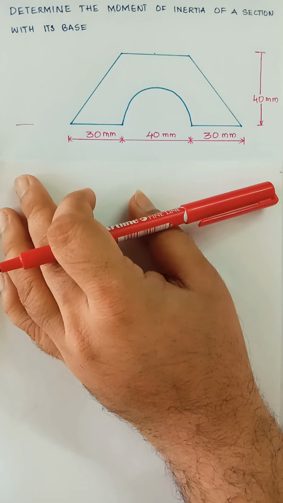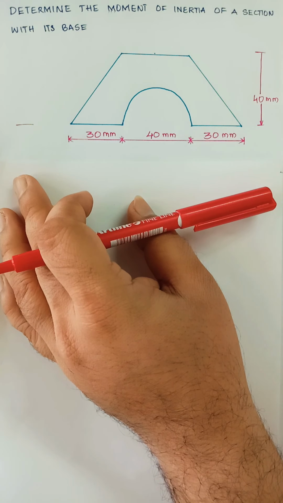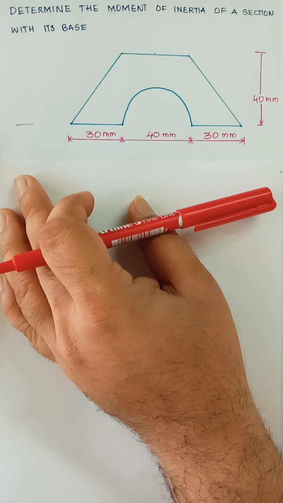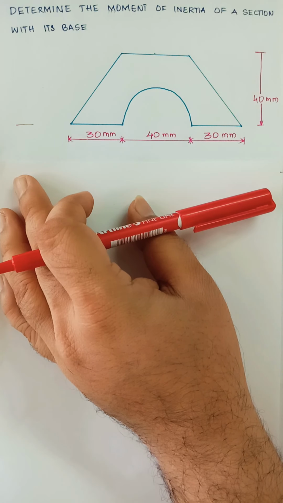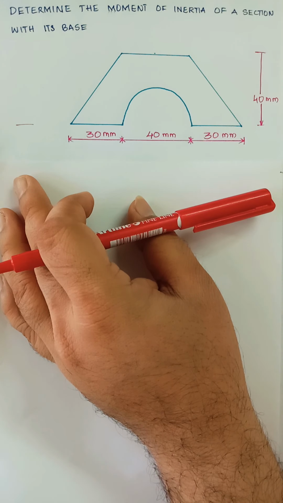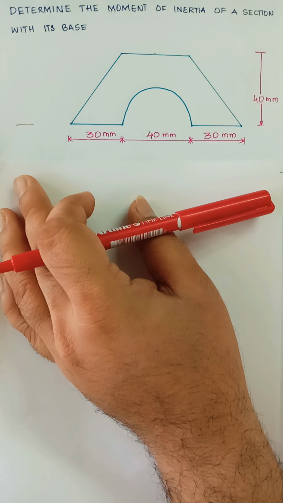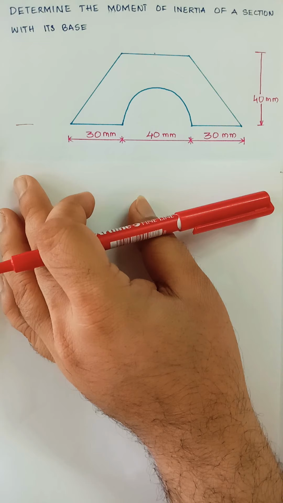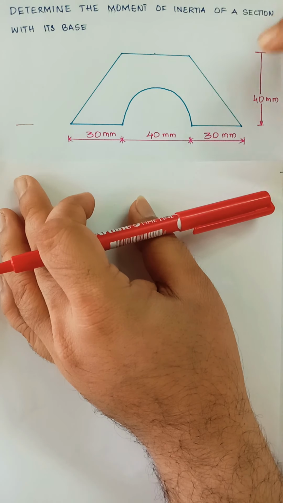Hi friends, there is one more problem with the moment of inertia. In the previous classes, I was explaining the moment of inertia of different sections like triangle and rectangle, right? In today's class, I'm going to explain the moment of inertia of a section with respect to its base. Now here we have a question, right?